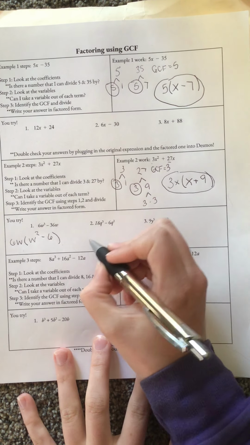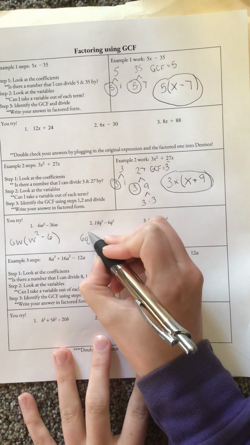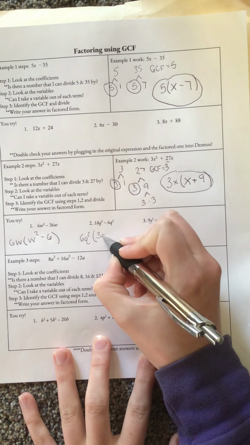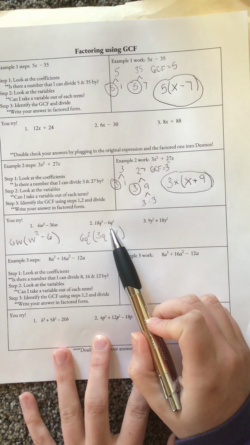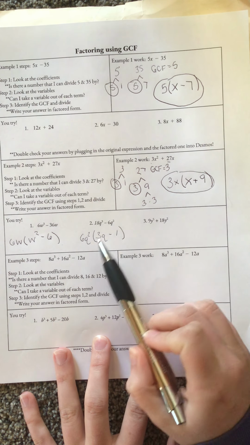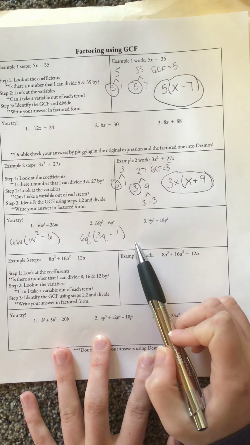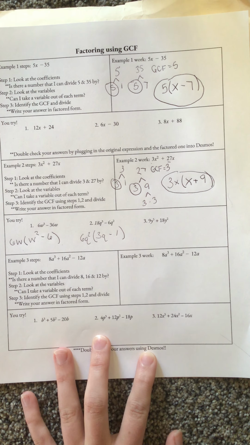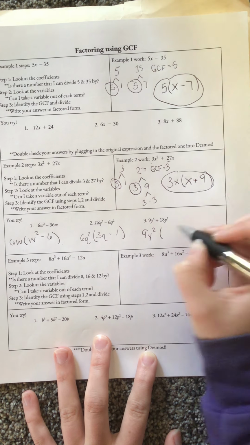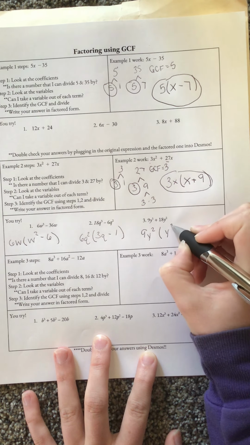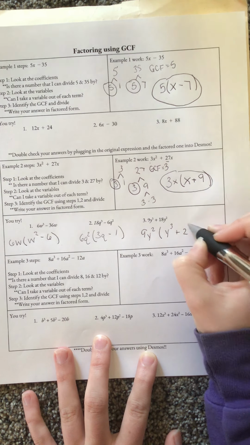So the largest thing we could pull out was 6q squared. So we'd have 3q minus 1, because we know negative 6q squared divided by 6q squared is just 1. And example number 3, we want to pull out a 9y squared. So we have y cubed plus 2 left over.